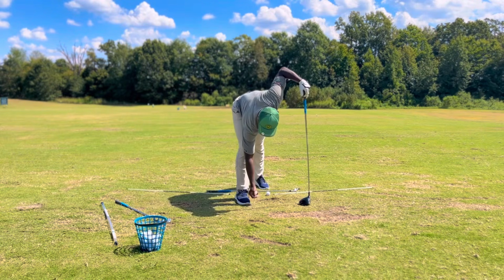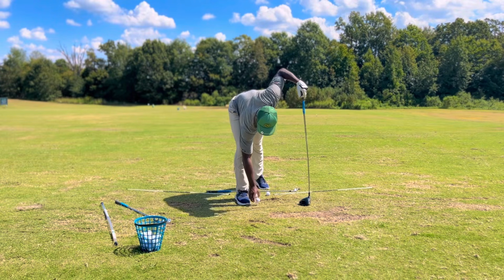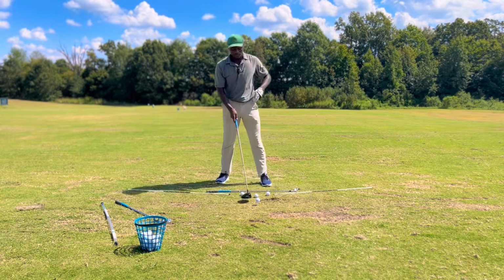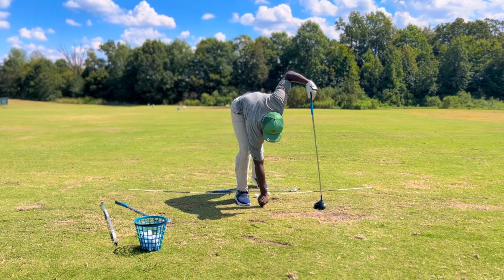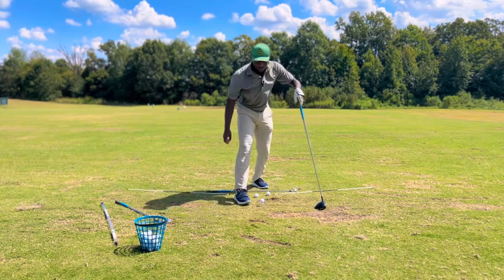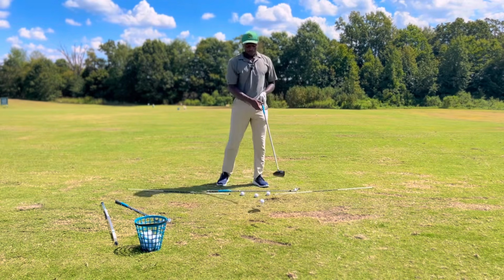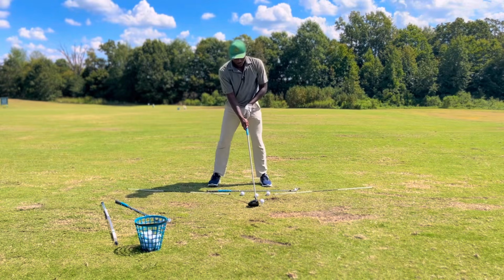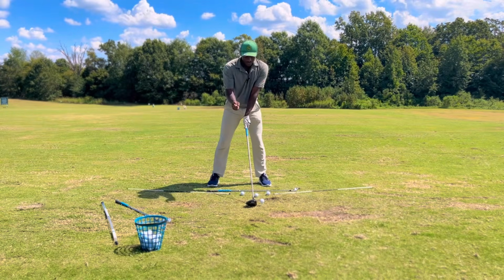So I'm going to show you here. So if I'm right here, this is the mistake amateurs tend to make: right shoulder protracted, left shoulder retracted.